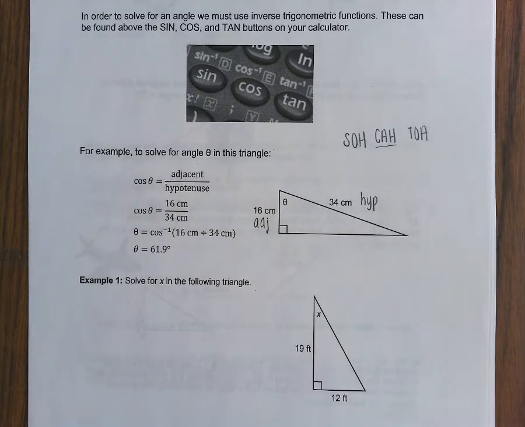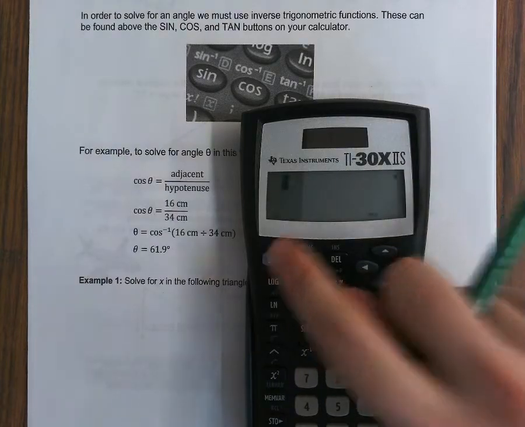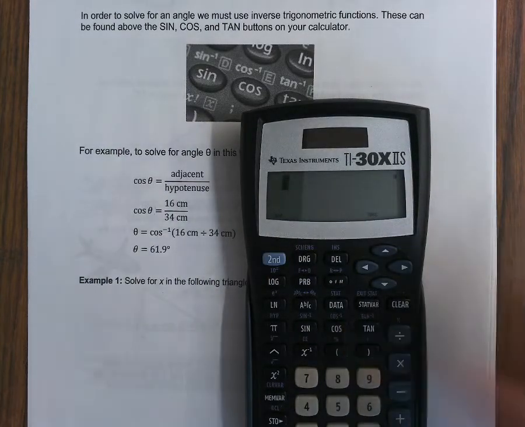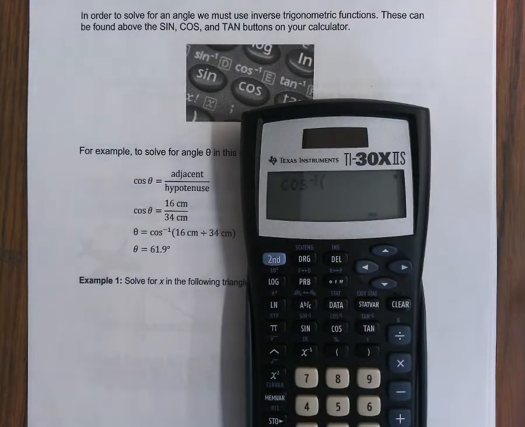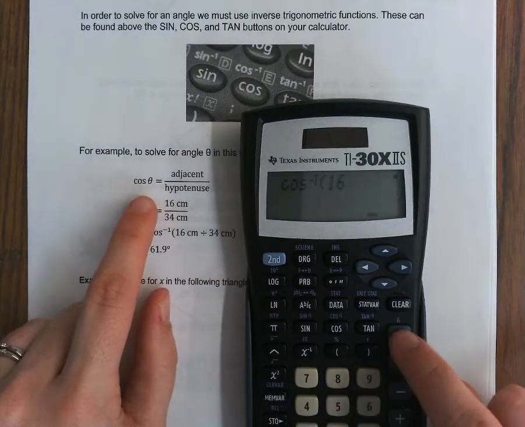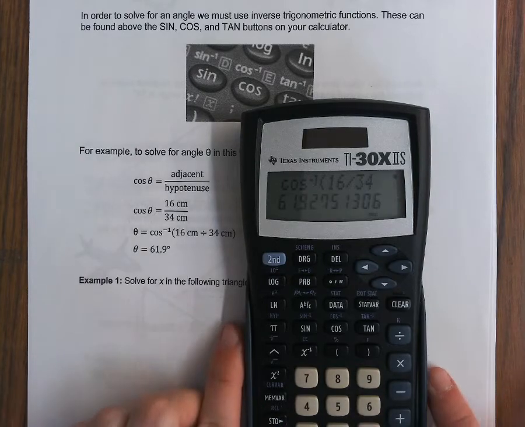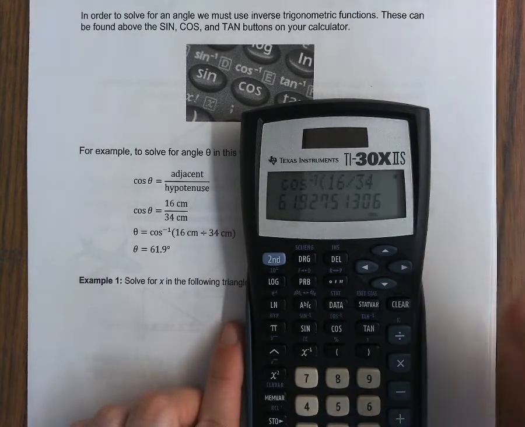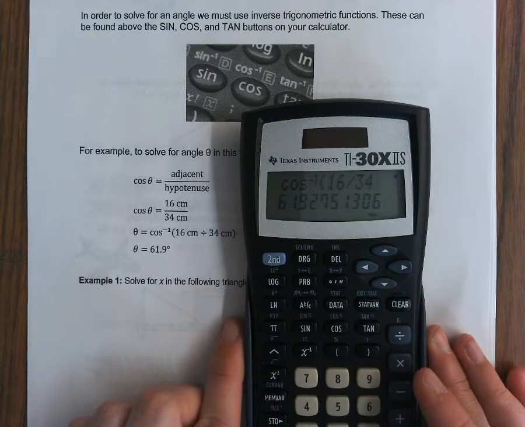And to do that on your calculator, on most calculators, you click second function, and then right above the cosine button, you'll see there's a cosine inverse button. And you're going to put that in, and then you'll do cosine inverse of 16 divided by 34, which will give you your resulting angle. So in this case, 61.9 degrees.